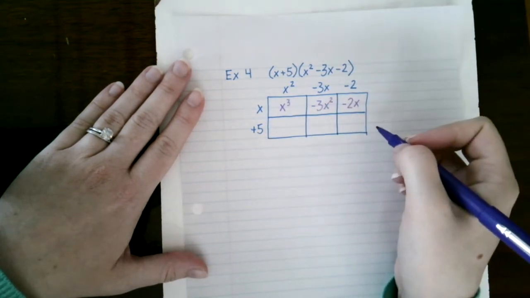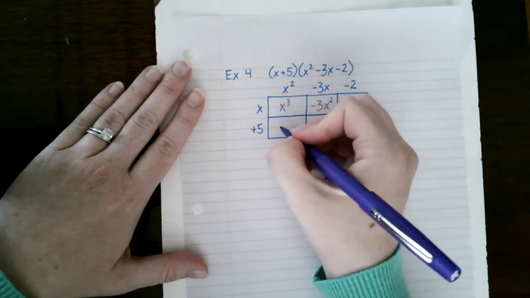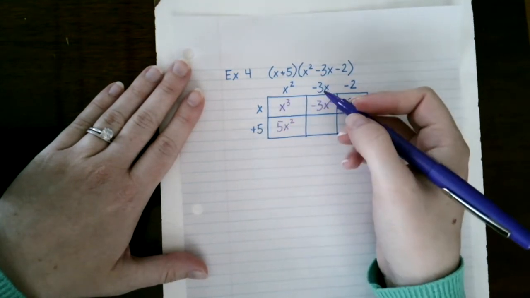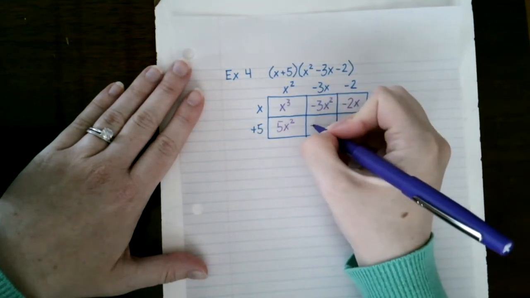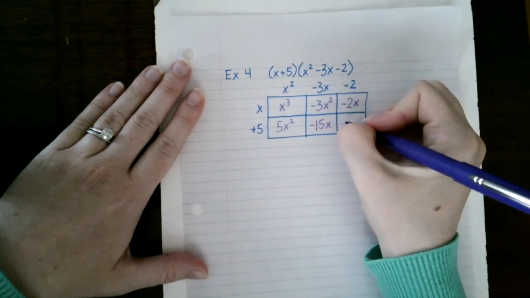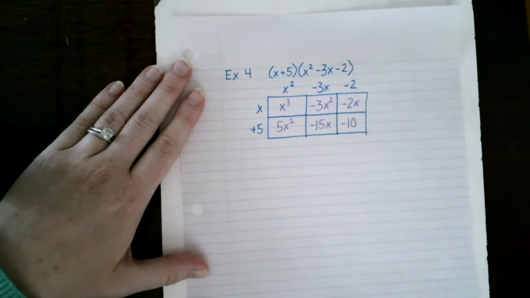And now I'm going to do my bottom row here. 5 times x squared, 5x squared. 5 times negative 3x, negative 15x. And 5 times negative 2, negative 10.